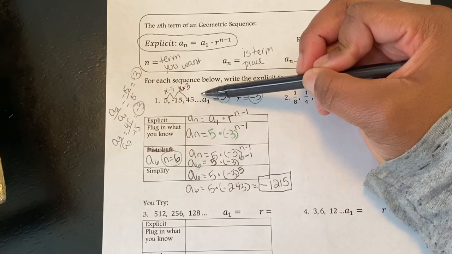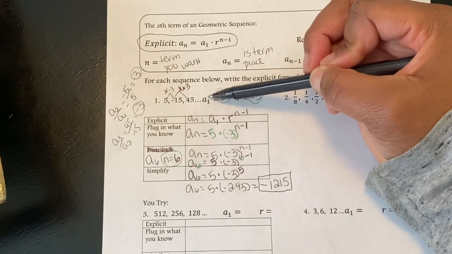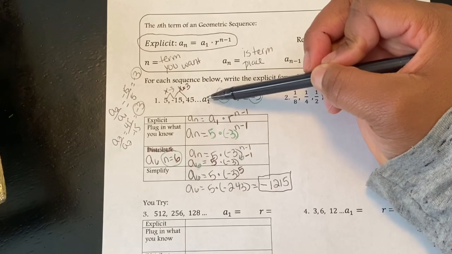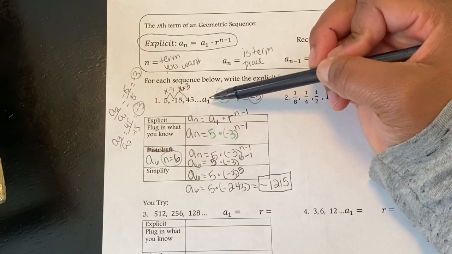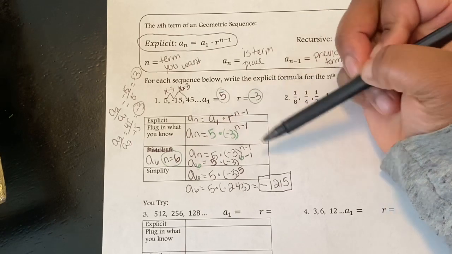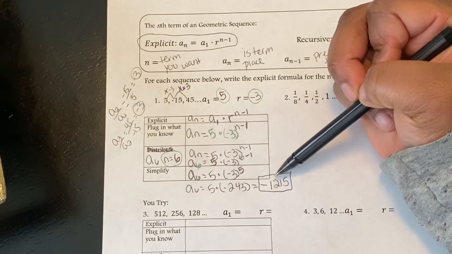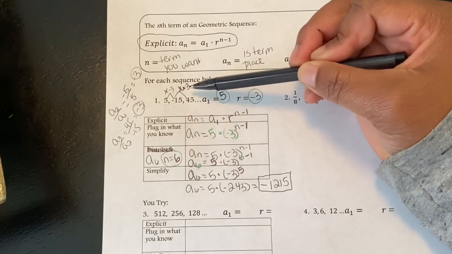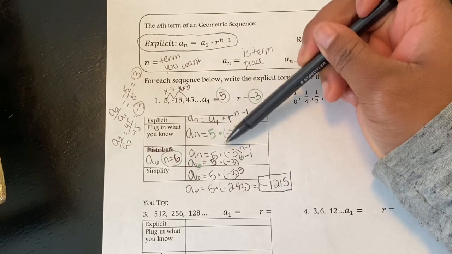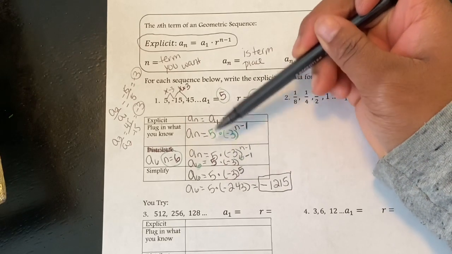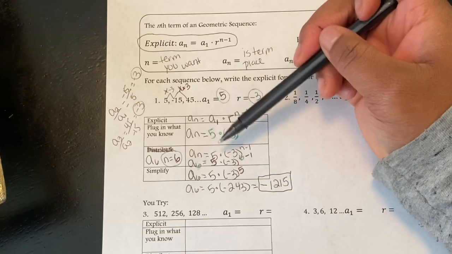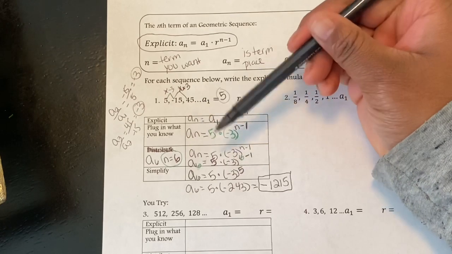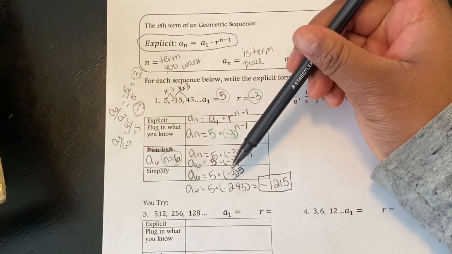Negative 135 times negative 3 is 405. That's the fifth term. 405 times negative 3 is negative 1,215. That is the sixth term. So each time I just multiply by negative 3. But this formula that we got tells us what any term is in this sequence. But I just asked you for the sixth term.